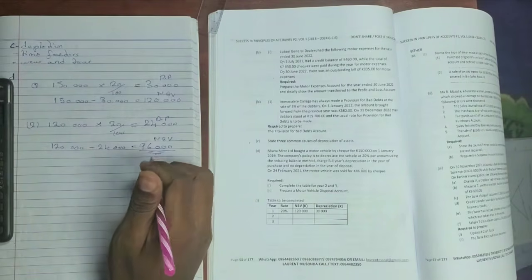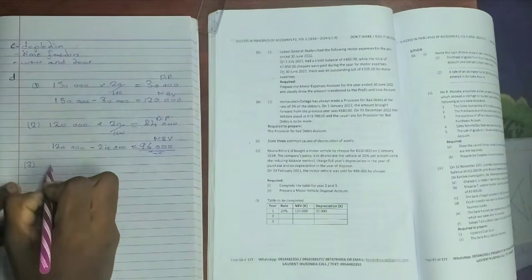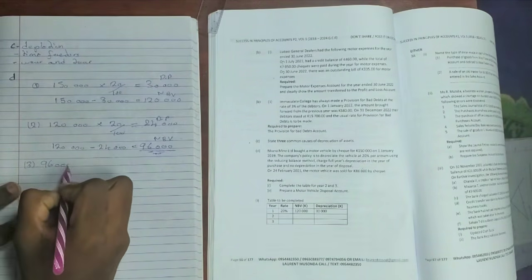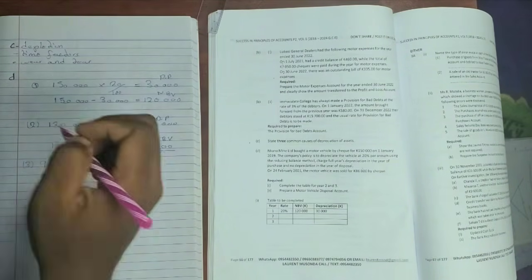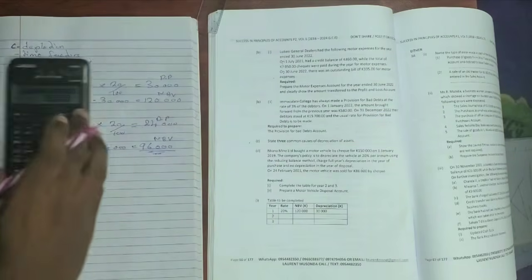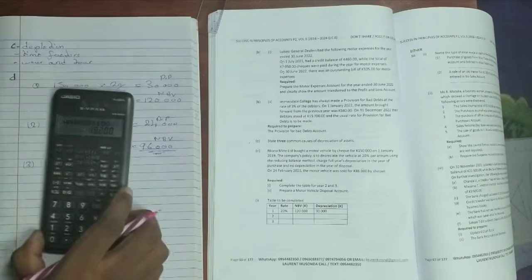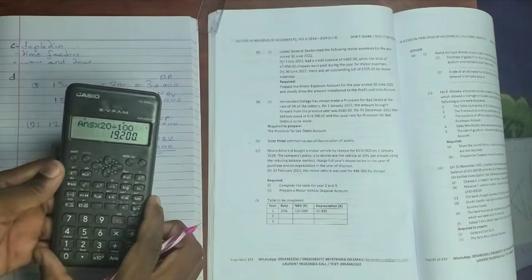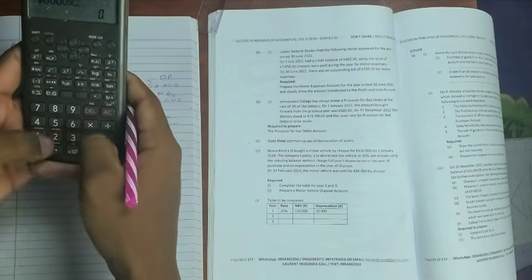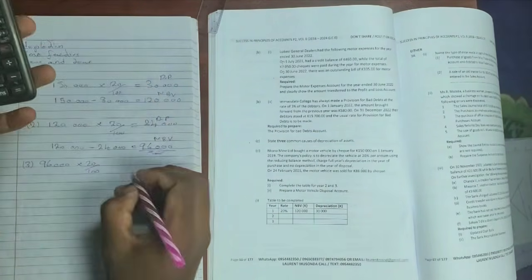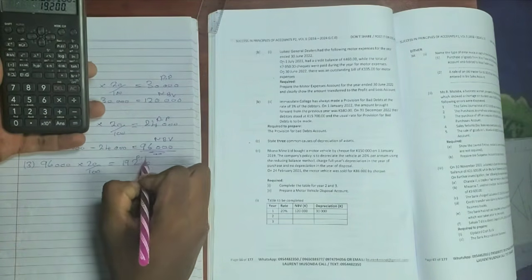For year 3, this is what you actually do. You say 96,000 times 20 over 100, divided by 100, which is going to give you 19,200 as your depreciation.